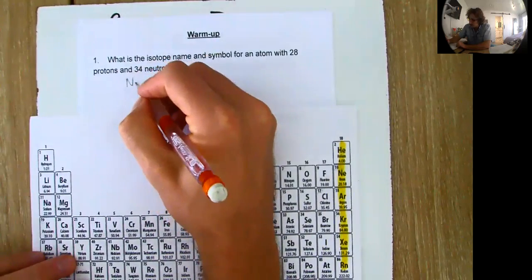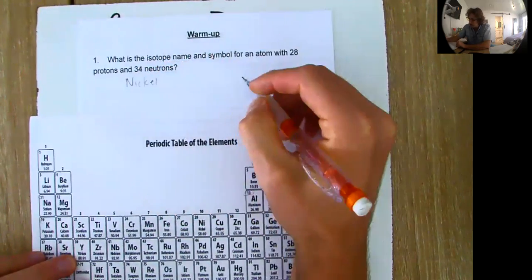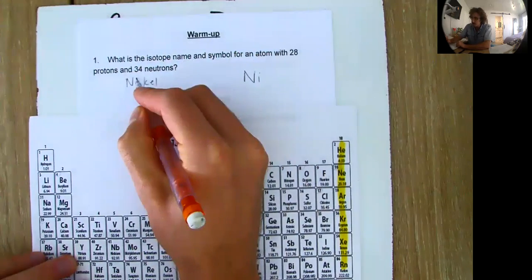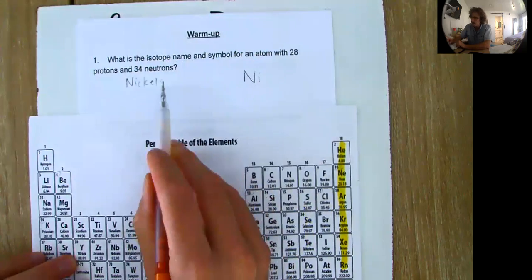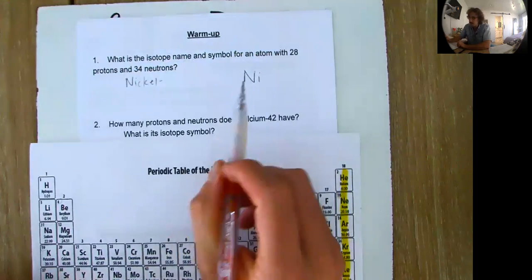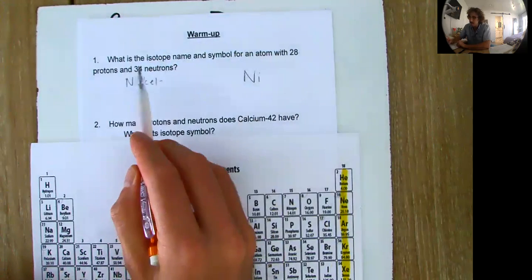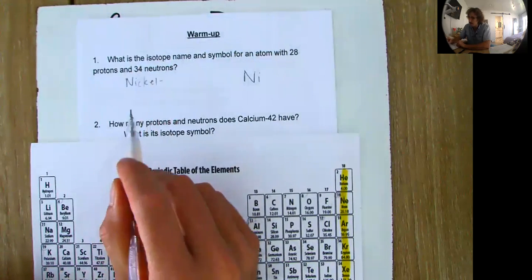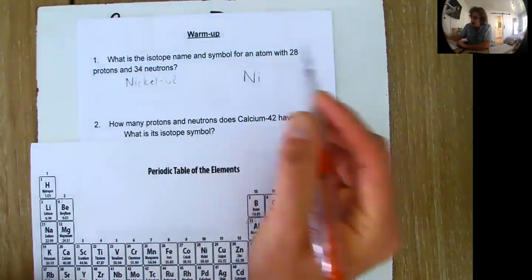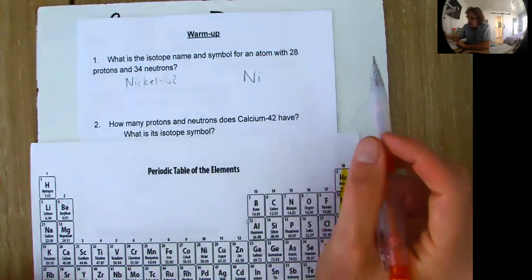So nickel for the name and Ni for the symbol, but am I done? No, I'm not, because the name needs to include a dash with the mass number. And remember, the mass number is the number of protons plus the number of neutrons. You got to memorize that. And that would be 62, unless I did that math wrong. Sorry if I did, but no, I think it's right.